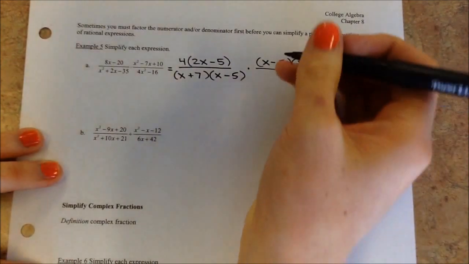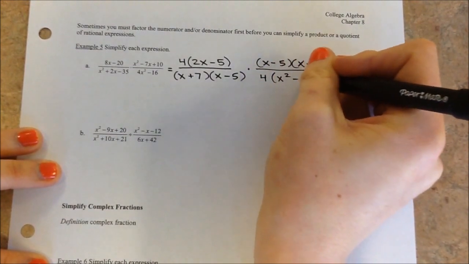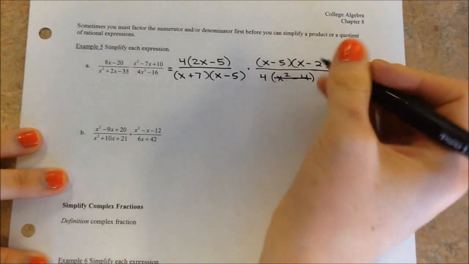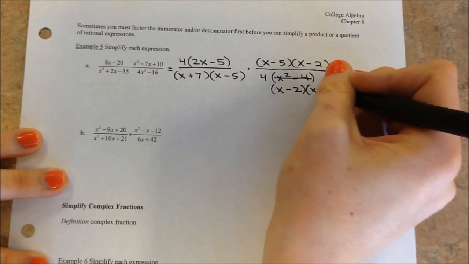And then in the denominator, I can factor out a 4. And then I'm left with x squared minus 4. And then this, I'm hoping we recognize that. That is the difference of squares. So I can write that as x minus 2, x plus 2.